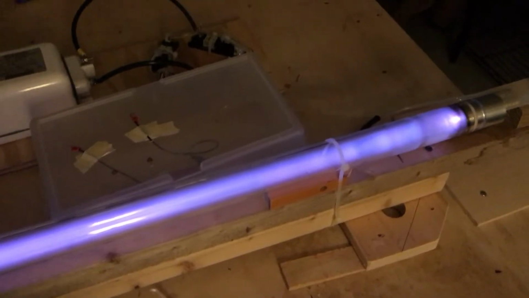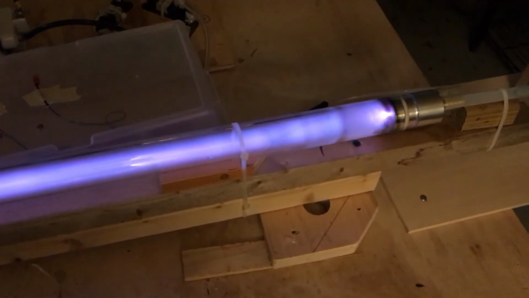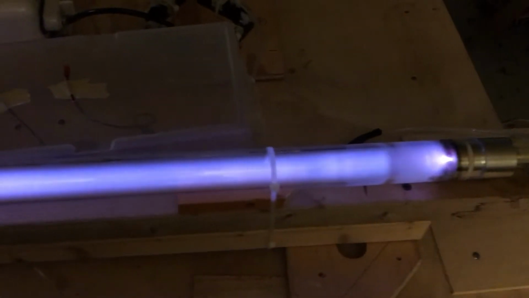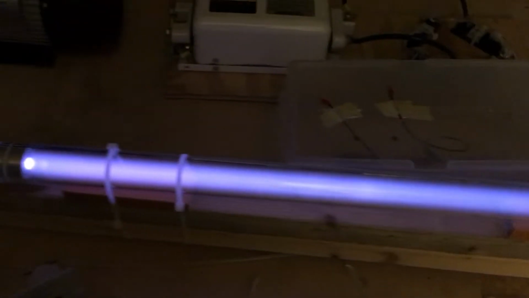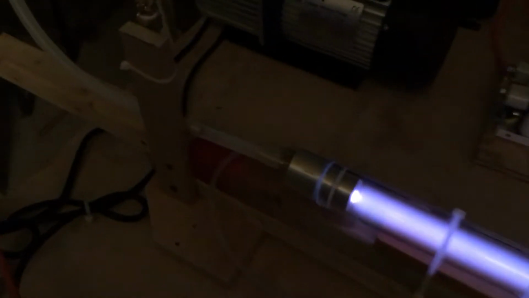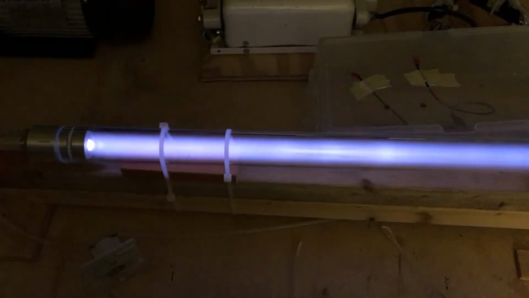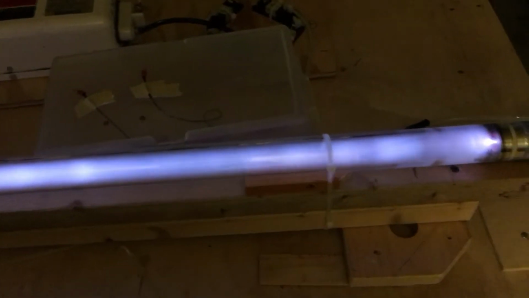Well, now I'm going to show some water vapor. I have introduced just a drop of water in this polyethylene tube and tried to flush it out a couple of times, and it's registering about 70 microns, and that's what it looks like.